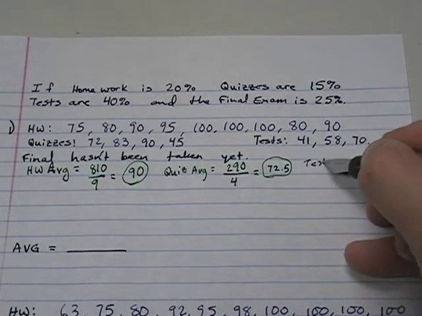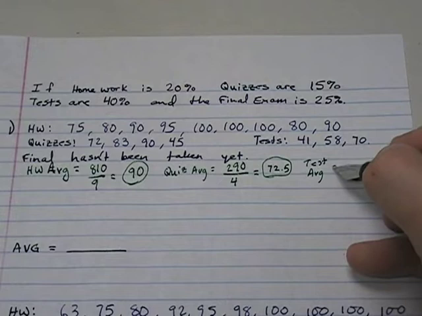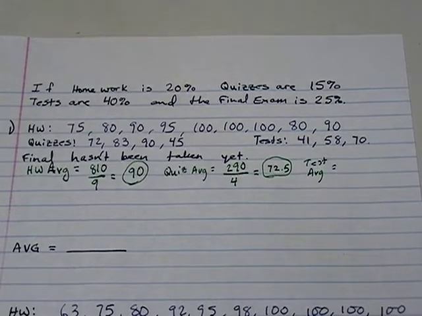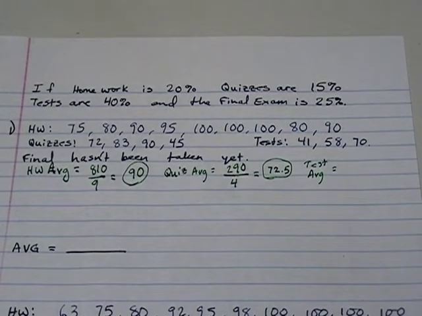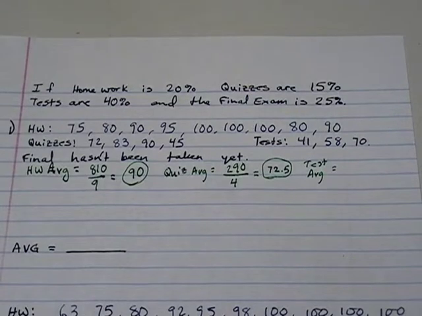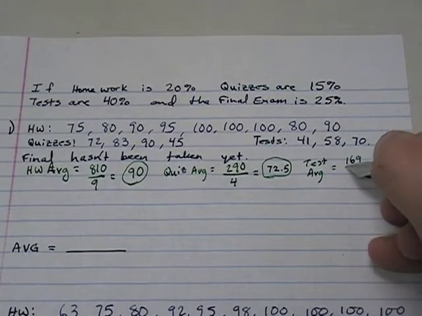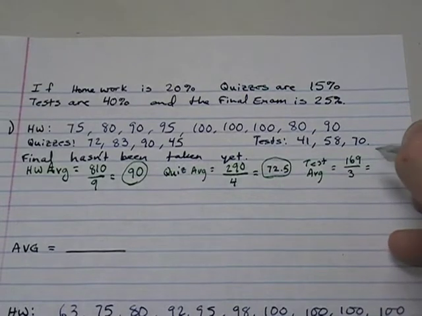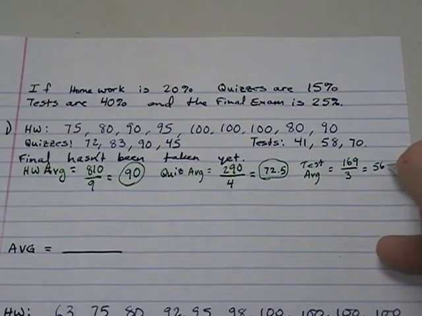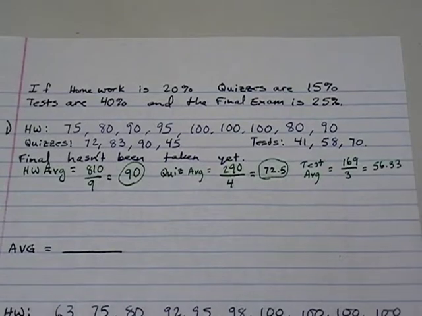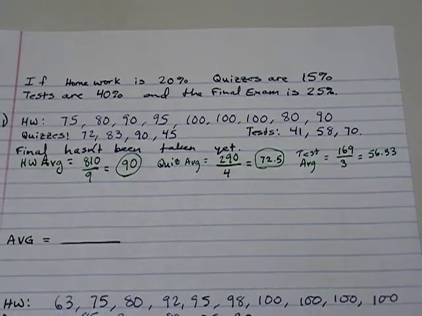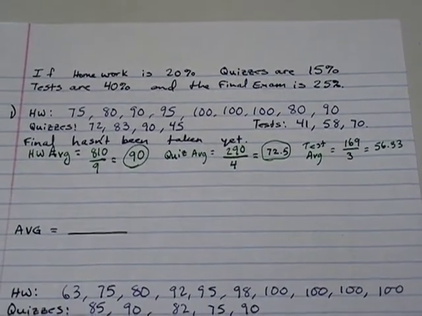And the last one is your test average. Okay? And I'm going to add up your 3 test scores. Your test scores are a 41, a 58, and a 70. When we add those 3 up, we get 169. And 169 divided by 3 tests, you get 56.33. And this could keep going and going and going, but 56.33 is good enough.